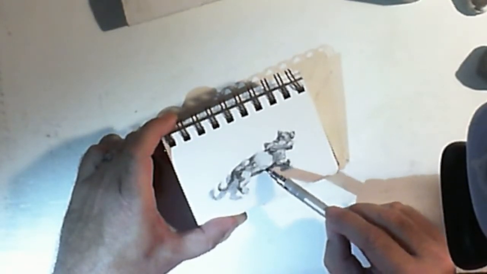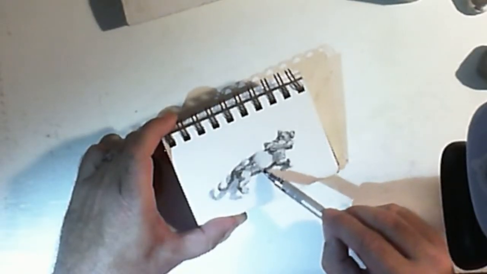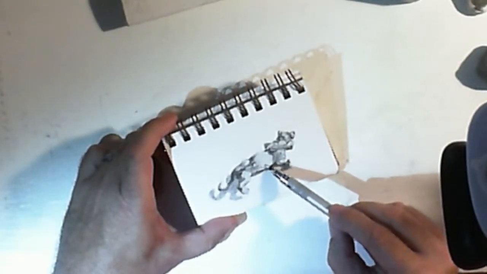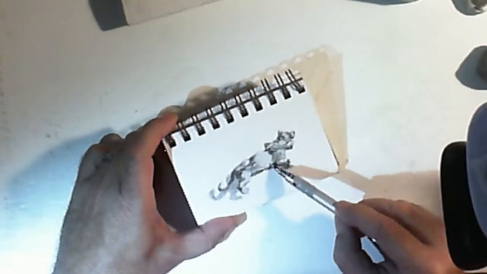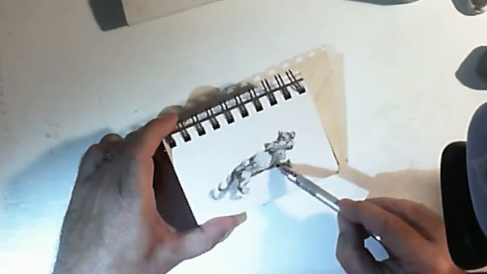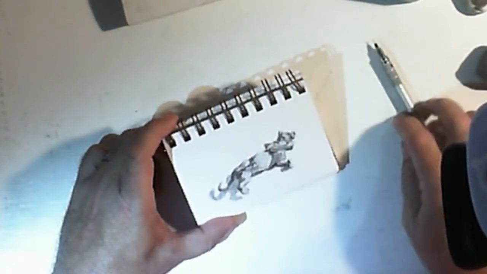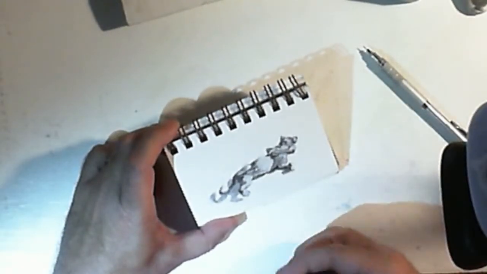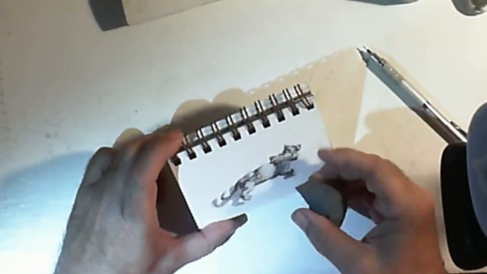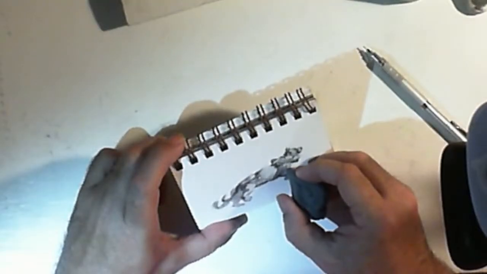But I think we're going to call this one. See, like right here, we lost this highlight on this arm, on this forelimb.